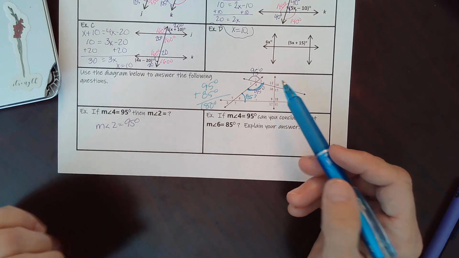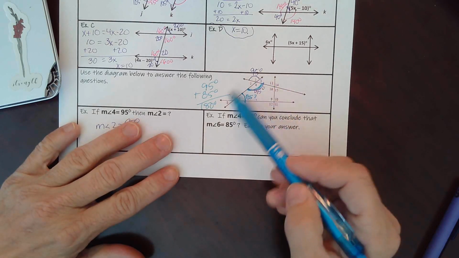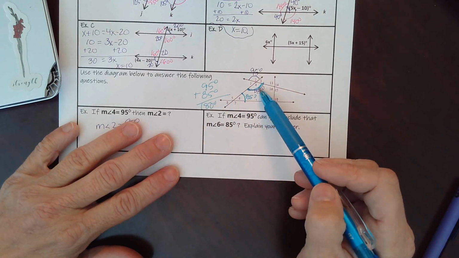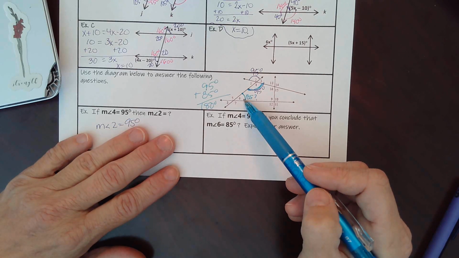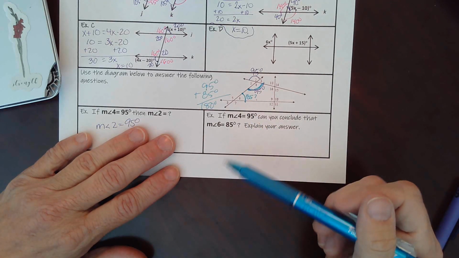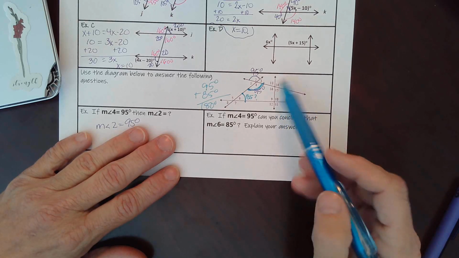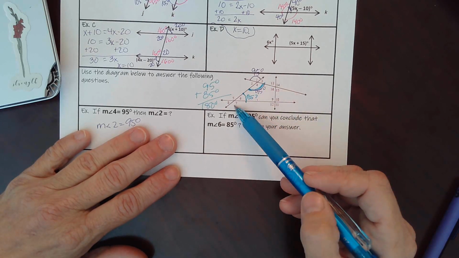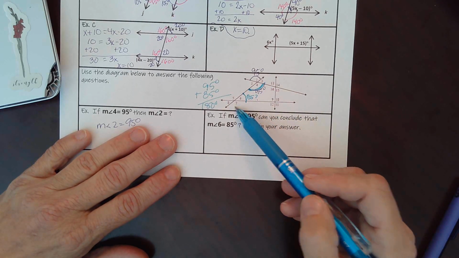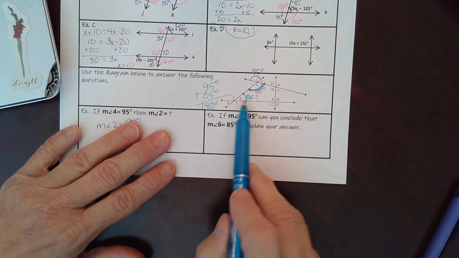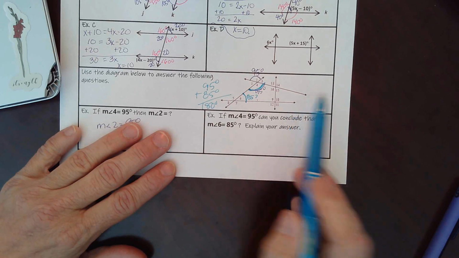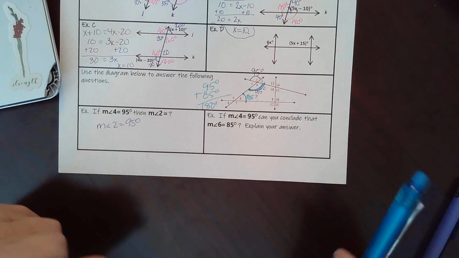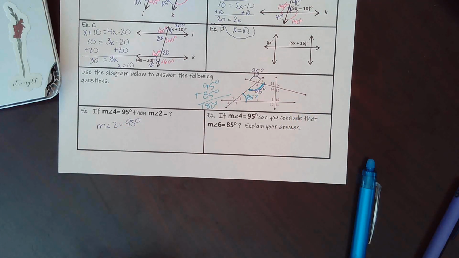But you have to be careful. This relationship, the same side interior angles, is only true for parallel lines that have been cut by a transversal. There is nothing that says that this line and this line are parallel. You cannot assume that they are parallel.